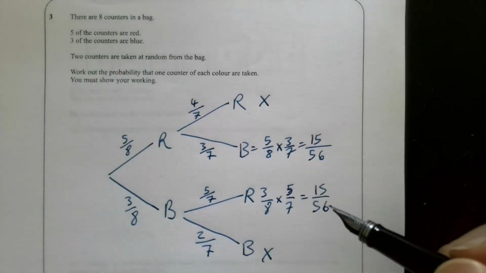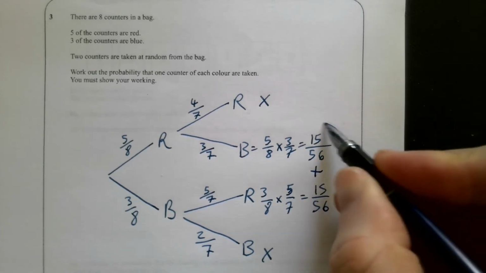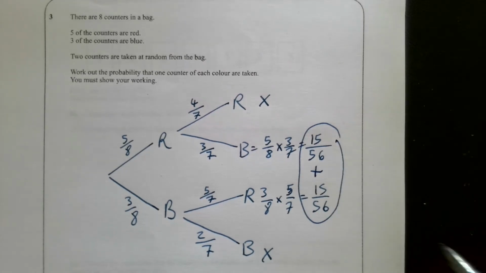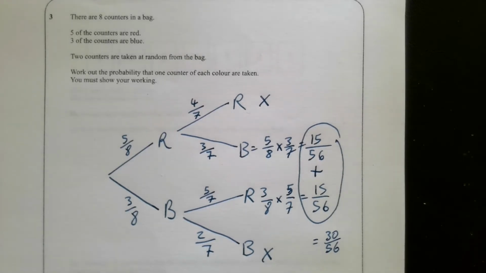It doesn't matter if it's red then blue or blue then red, so we can say that we're going to add those 2 together, which is going to give us 30/56, and if you halve both of those to give you 15 out of 28, then that's fine too.